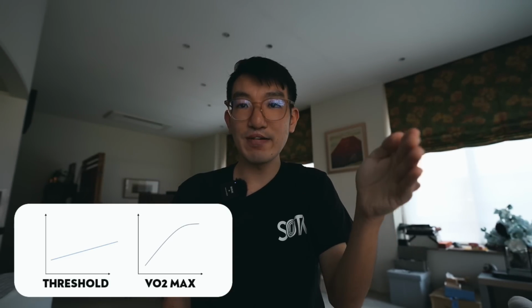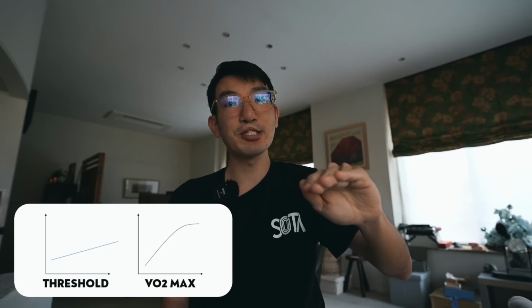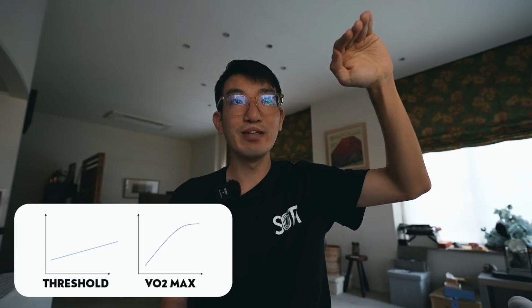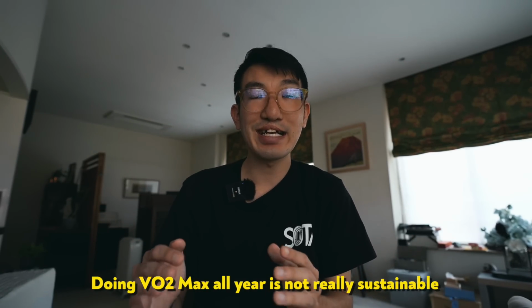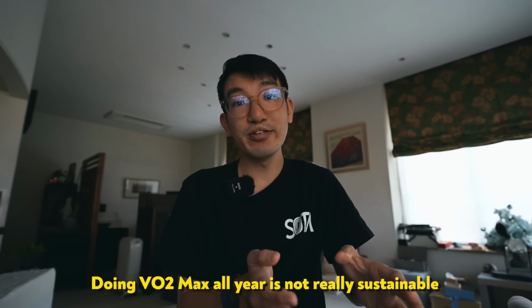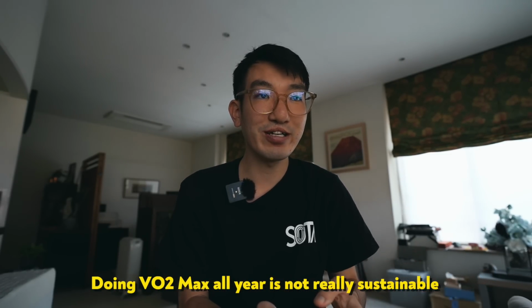Even if you lose that VO2 max fitness, the next time you're trying to get back to where you were, you're gonna get it back a bit quicker. So then you can even increase it even more. So you don't have to worry about being VO2 max fit the whole year, because again, that might risk injury, but instead you can get that fitness back quite quickly anyway, quicker than before.